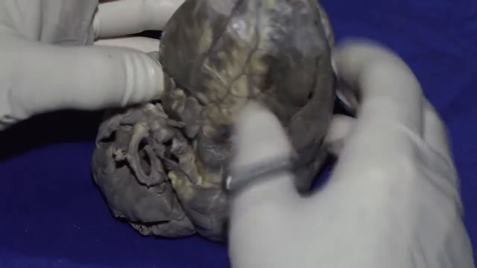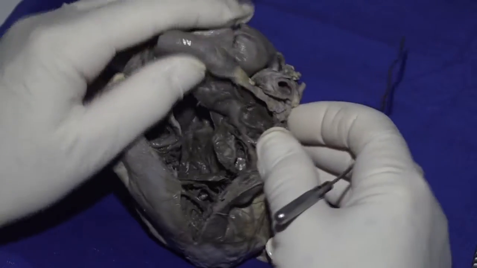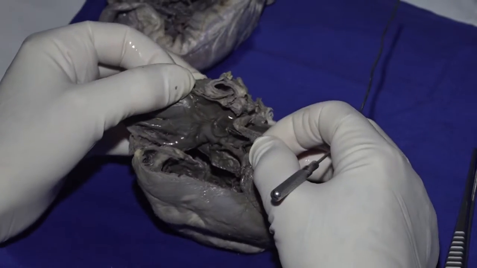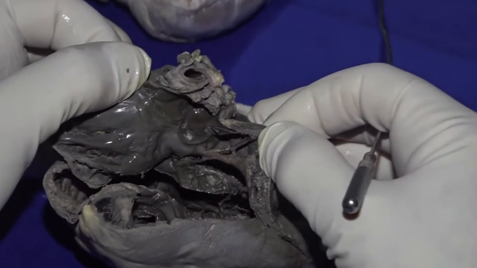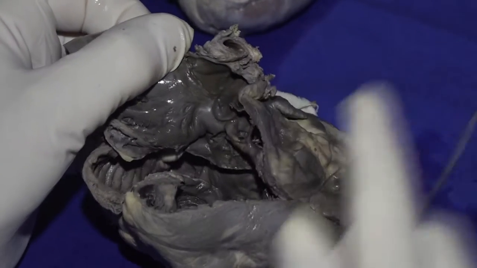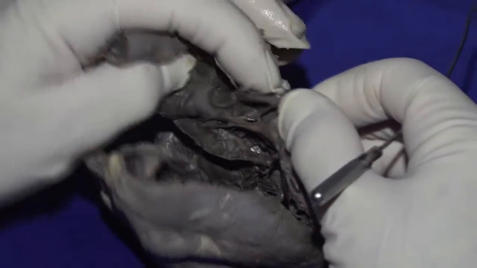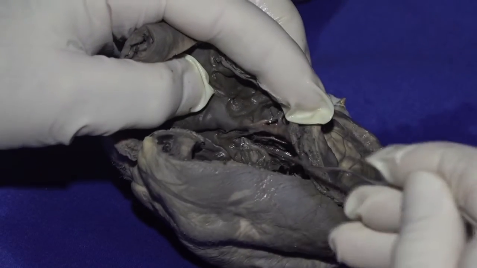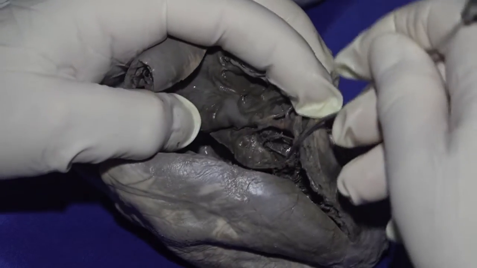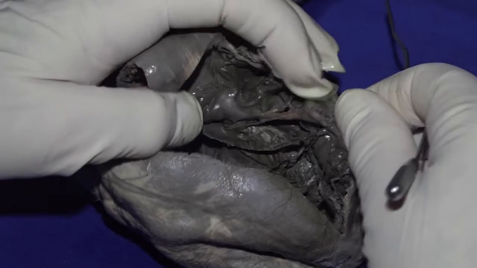So if we turn the heart and we look at the outlet aspect, in fact we can't really do that. Oh, we can. There in fact is the outlet aspect. The heart hasn't been opened quite as nicely as the previous one, and in fact there is a cut here across the anterosuperior leaflet. So there now we see the keyhole. There is the keyhole between what is left of the anterosuperior leaflet and the septal leaflet, and that is looking directly into the subpulmonary outflow tract.